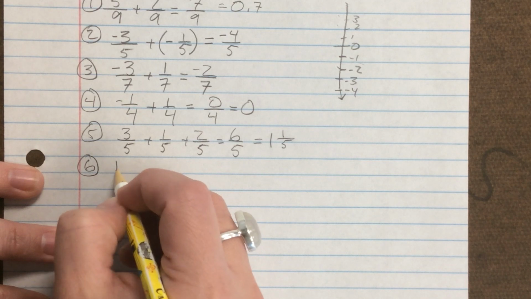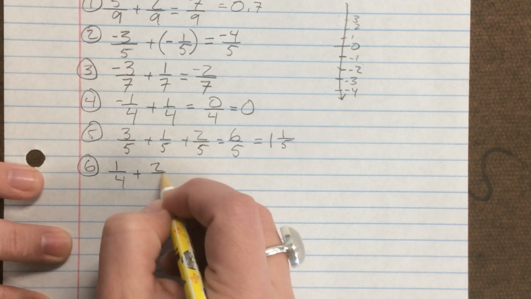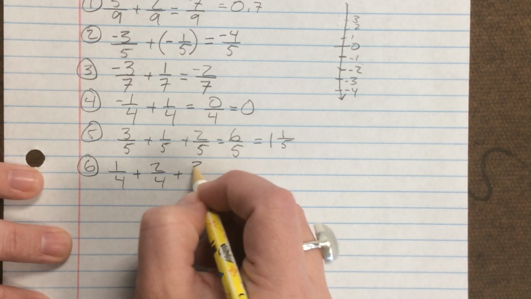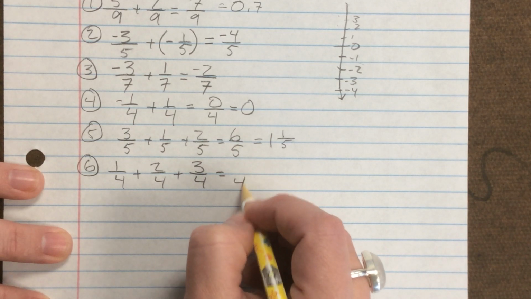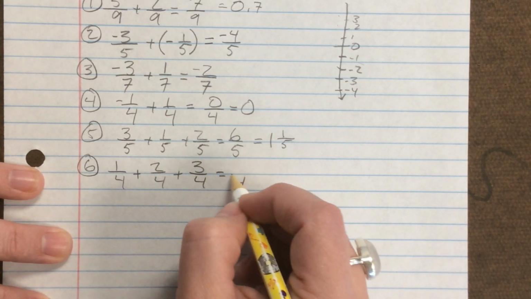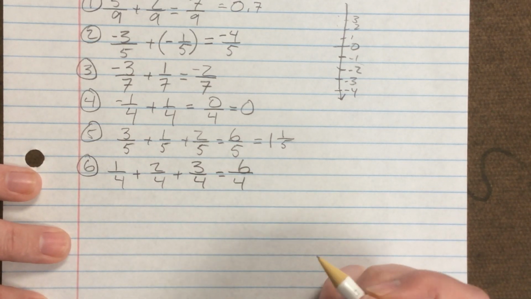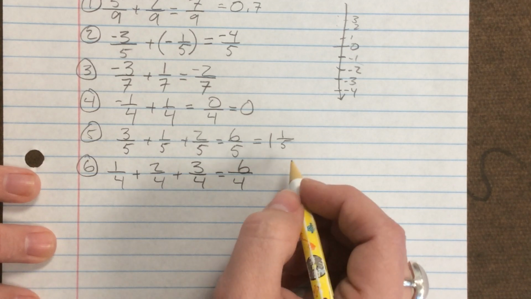Alrighty, we're going to do another multiple set here. 1/4 plus 2/4 plus 3/4. There you go. And the fourths can stay on the bottom. And then 1 plus 2 is 3. 3 plus 3 is 6. Okay? Now, you can simplify first, or you can change to a mixed number first. It doesn't matter.